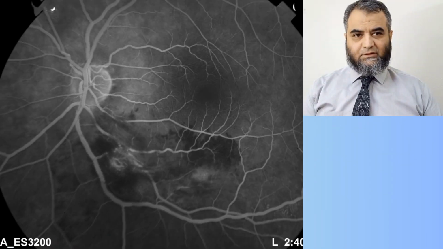Another fundus fluorescein angiography. Here you don't see the typical filling of the aneurysms which was shown in the earlier slide, but basically you will see blocked fluorescence because of the hemorrhages inferotemporally, and abnormal filling of the dye inferiorly along the inferotemporal arcade. So this is just a representation of the earlier clinical fundus photographs.